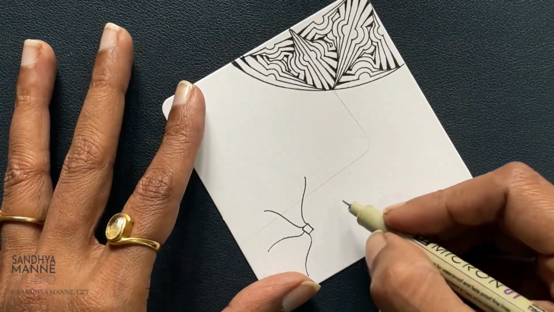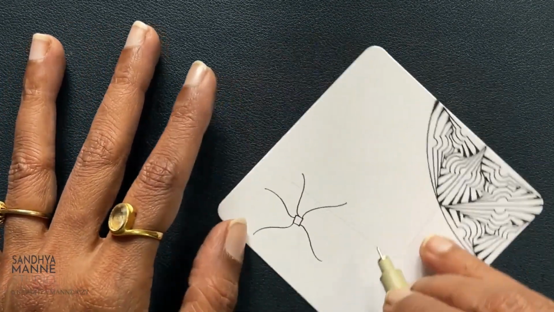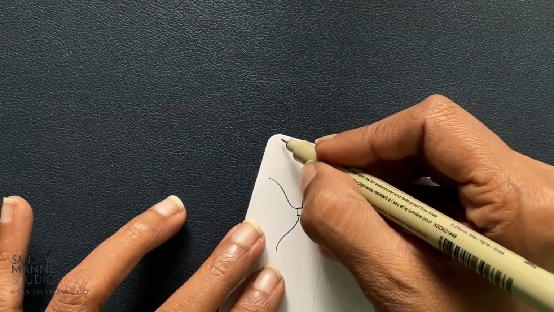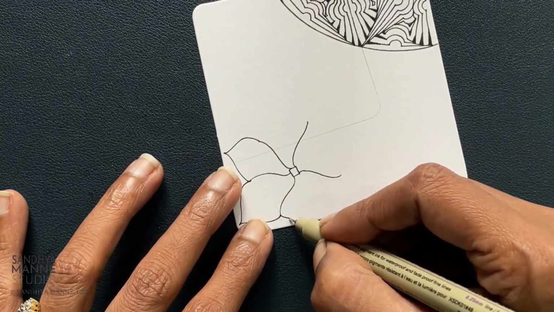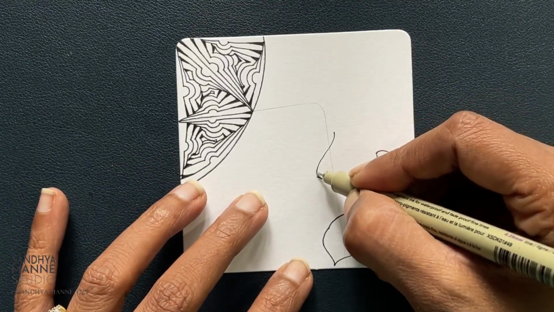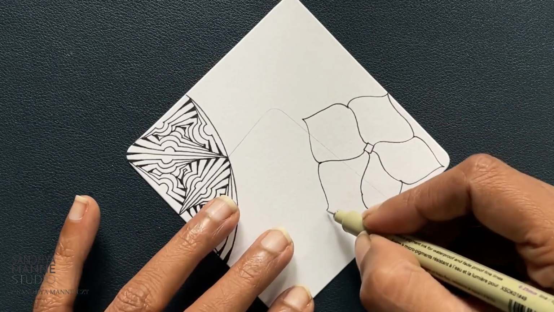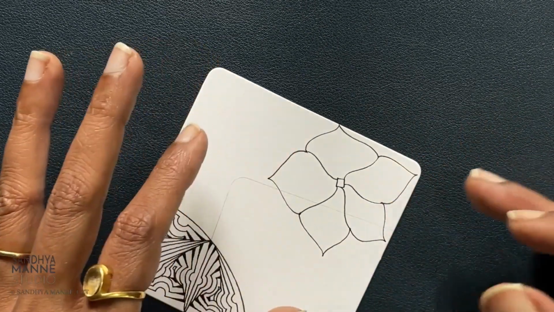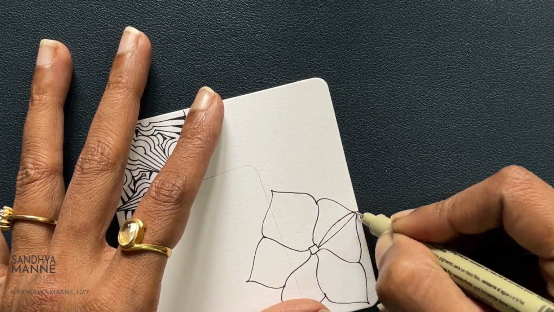4 and 5. Okay, so now I am going to connect these lines like that to make a petal shape. Okay, so now here I am going to make a ball here like this, right at the center.